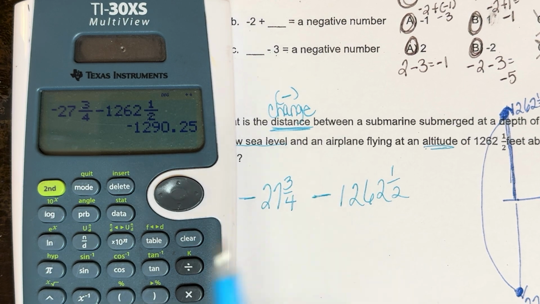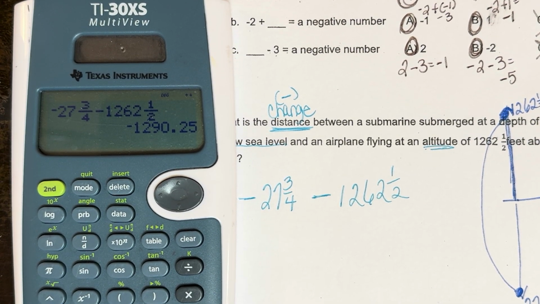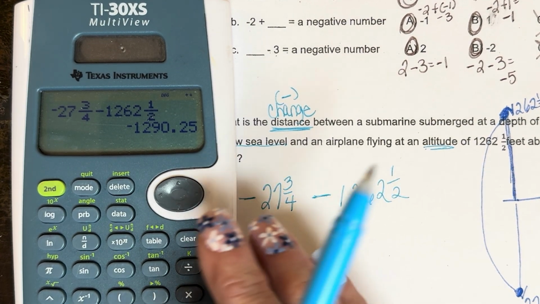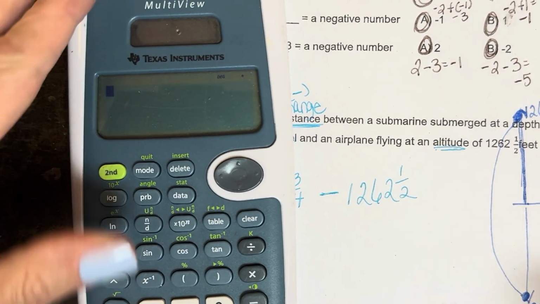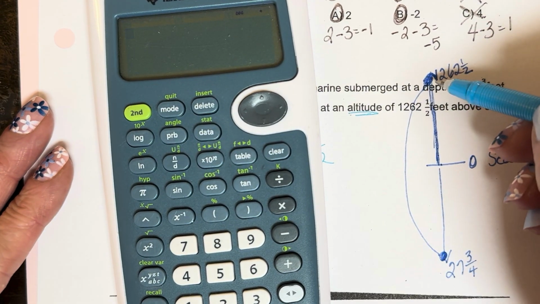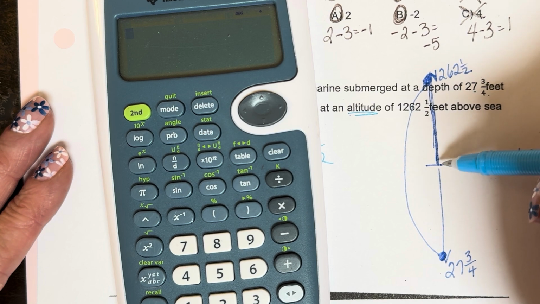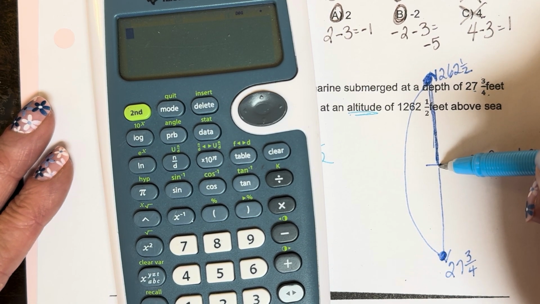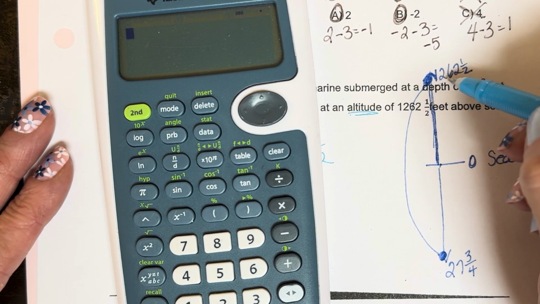Remember I told you that was going to mess you up, didn't I? Because we're talking about distance, aren't we? So now let's look at our picture and see what we get. Let's look right here. From 1,262.5 to 0.